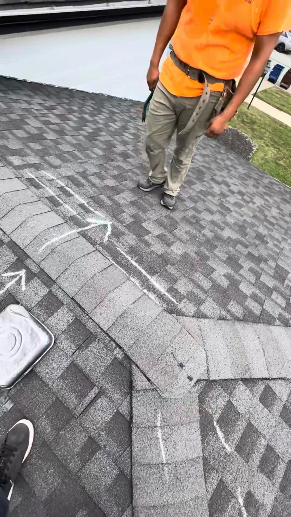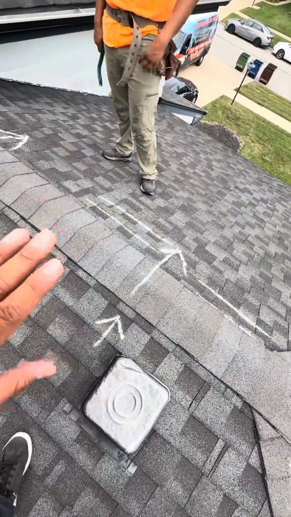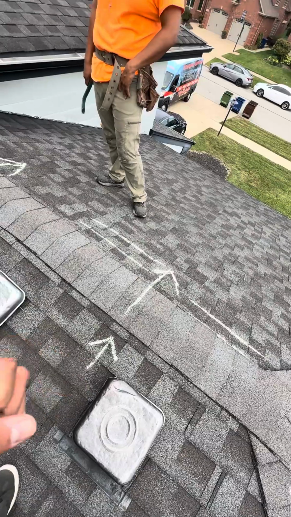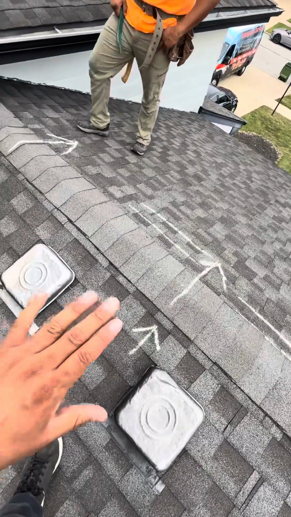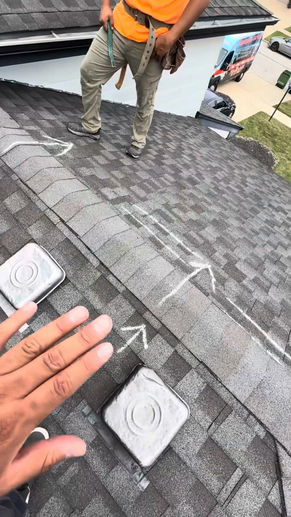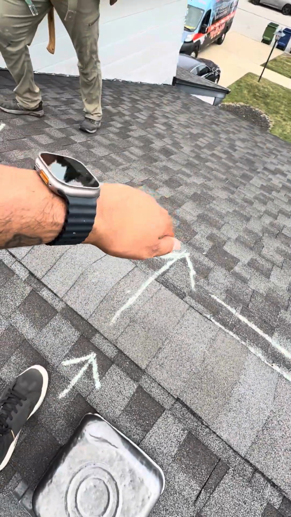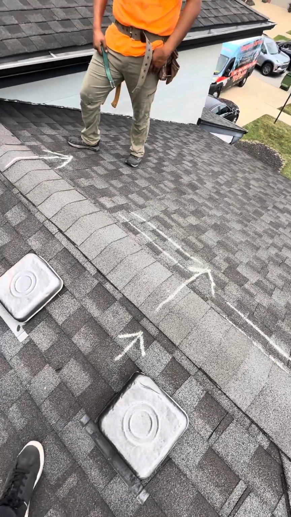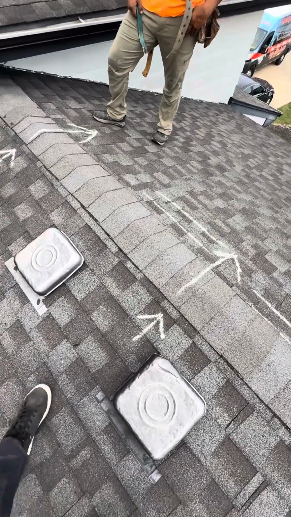All right. Next, we have to be able to create an envelope seal when installing the new felt paper. We have to overlap the slope 6 to 8 inches, and that is a building code, and it's also per manufacturer installation requirements.